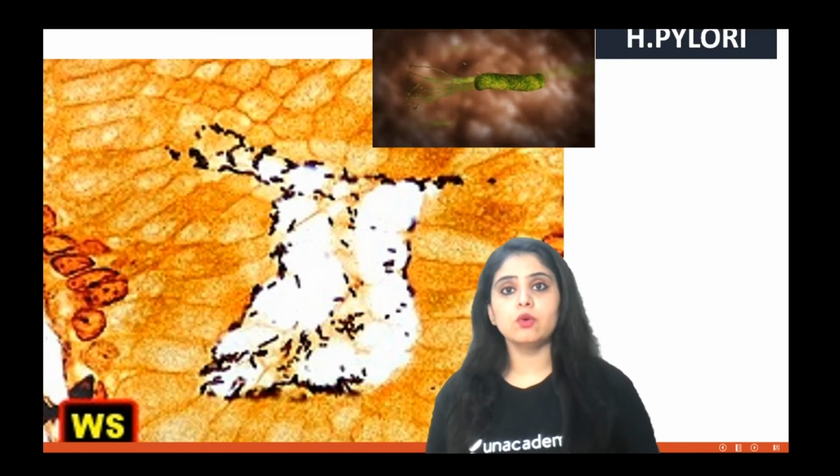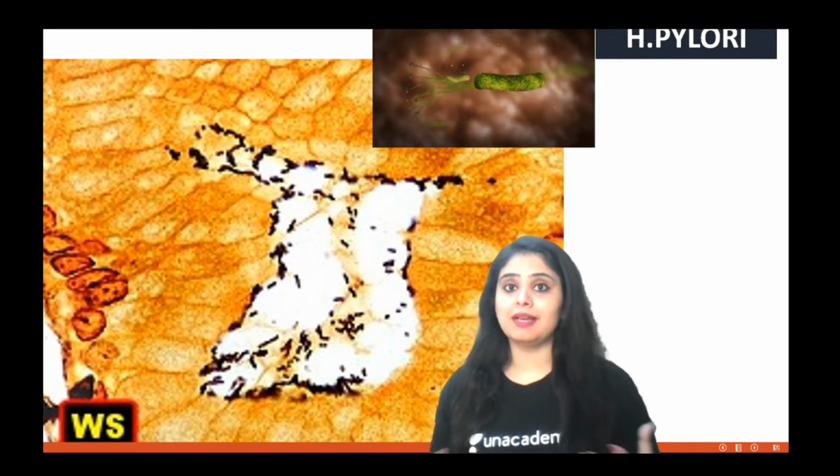Those two are number one, gastric adenocarcinoma, the most common malignancy of the stomach, and the other one is a lymphoma of the stomach, that is maltoma. So we are going to see pictures of maltoma and pictures of a variant of gastric adenocarcinoma as well, which are actually image based questions that you get.